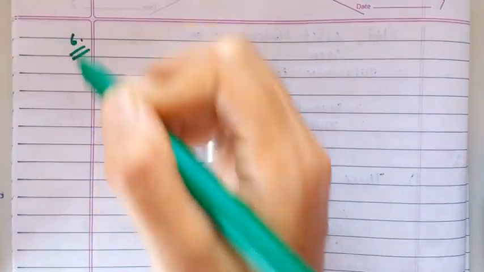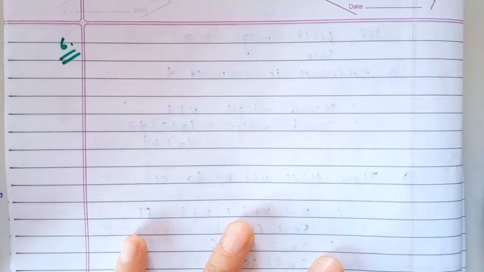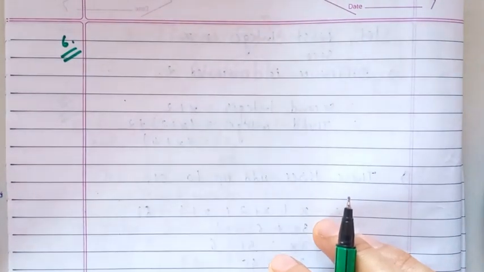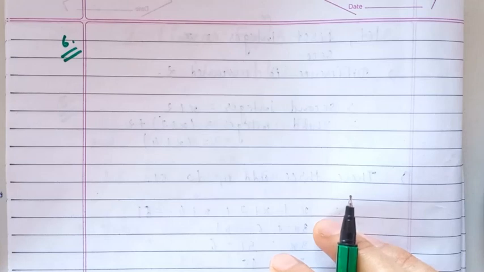Let's read question number 6. 6 is: 3 consecutive integers add up to 51. So what does it mean by 3 consecutive integers? 3 consecutive integers means one after one. As an example, 4, 5, 6, because 5 is always next to 4, 6 is always next to 5. So this 4, 5, 6 is consecutive. And these 3 consecutive integers add up to 51. So what are these integers? We will be asked what the integers are.